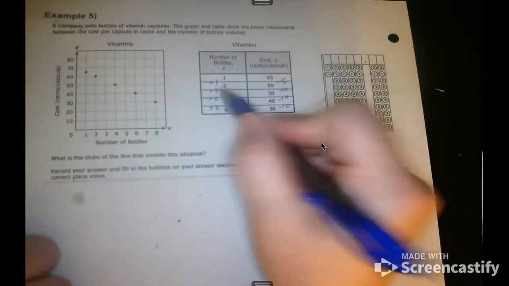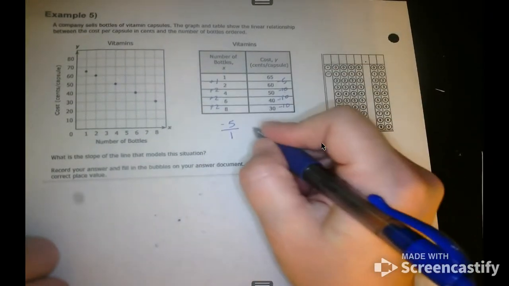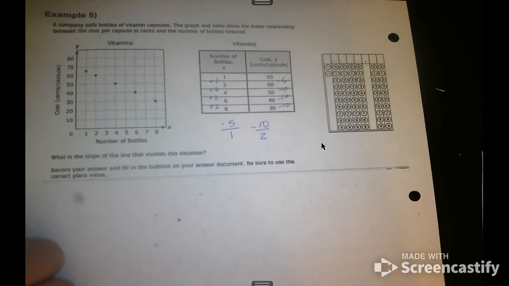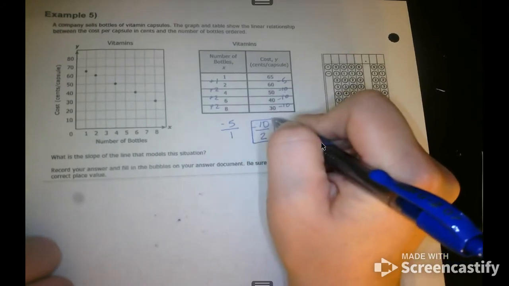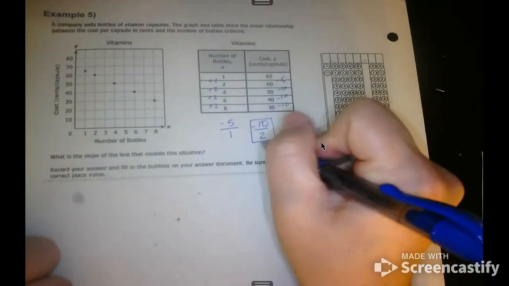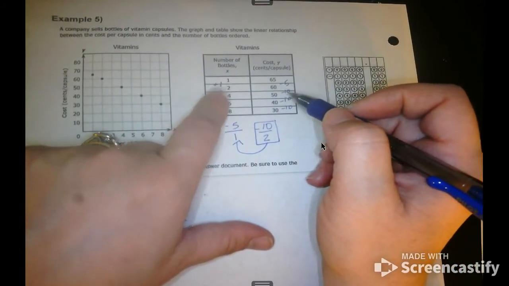Okay, so somebody was like, well, that means there's not a constant. That's not necessarily true, and I'm going to show you why. Let's say I did negative 5 over 1, and if I looked at that one and didn't go further, that's my slope. But then here's negative 10 over 2. Are those equal to each other? Yeah, because if I reduced this by 2, what would it give me? Negative 5 over 1.